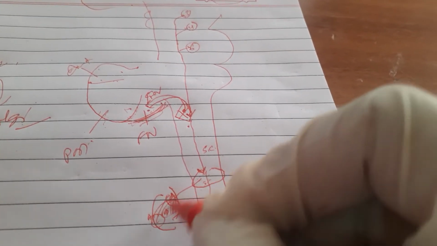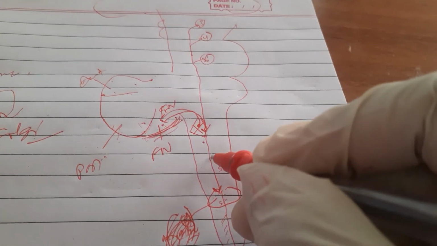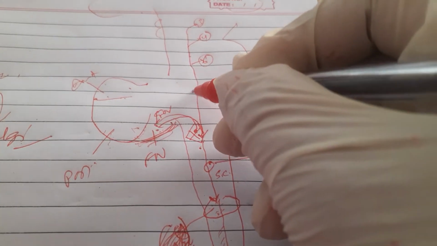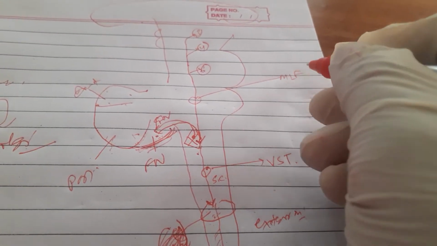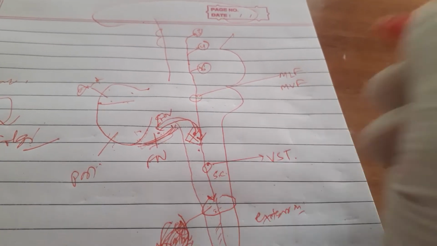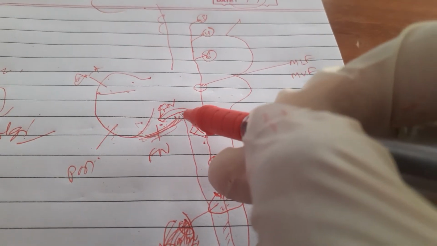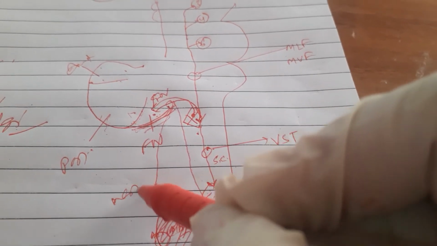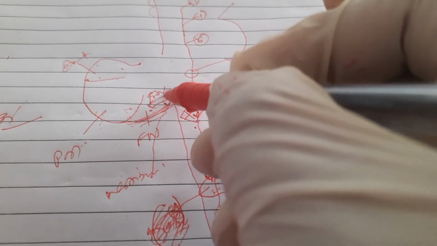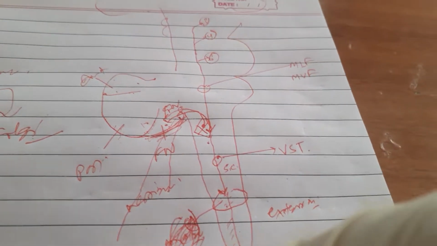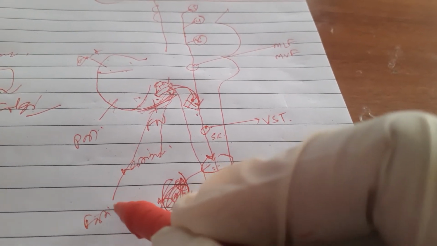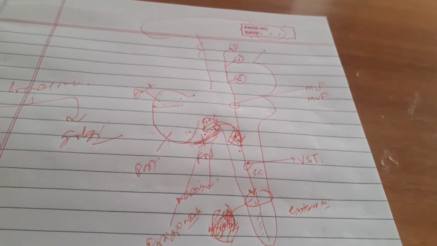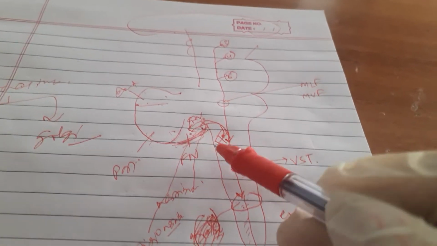Okay, this is vestibulospinal tract. This is medial longitudinal fasciculus or medial vestibular fasciculus, and this is incoming, that is the vestibulocerebellar, and this is outgoing, that is the fastigiovestibular tract. Okay, this is clear about the flocculonodular lobe or archicerebellum.